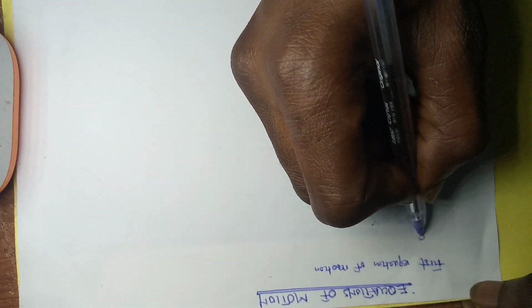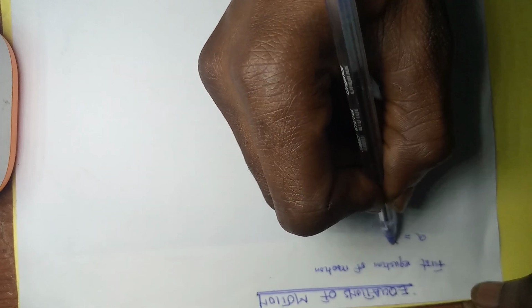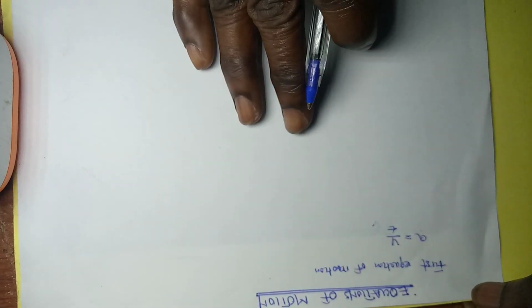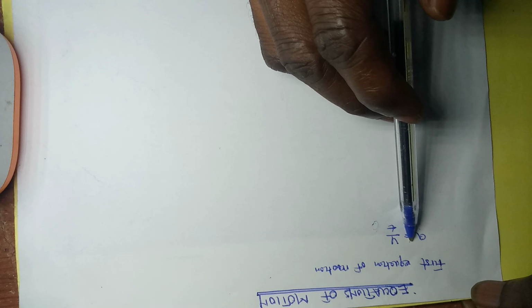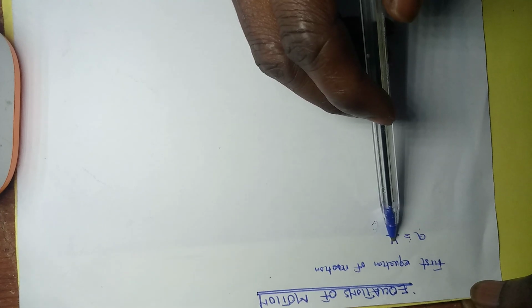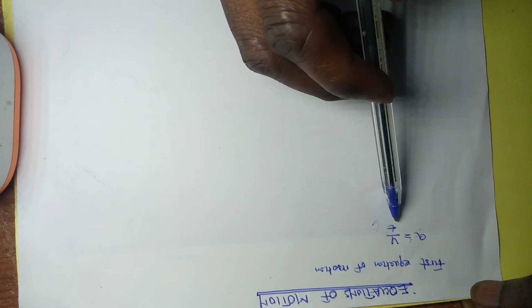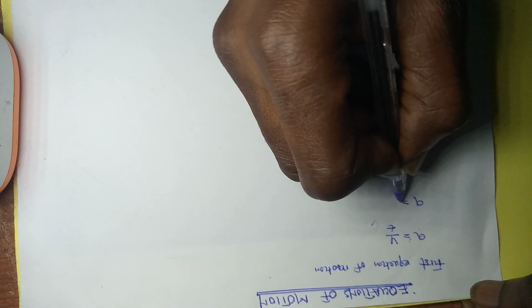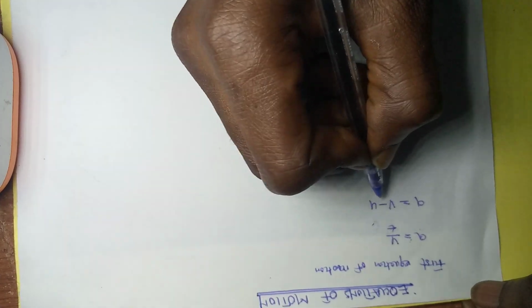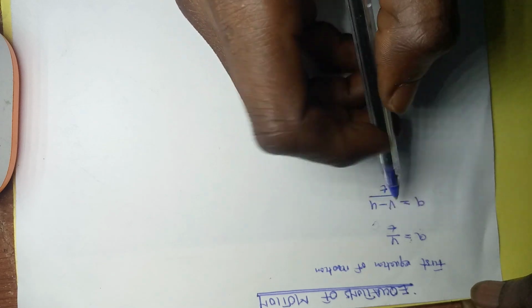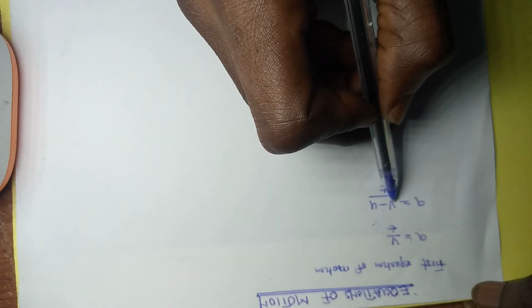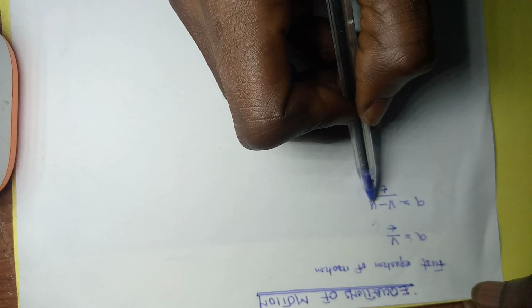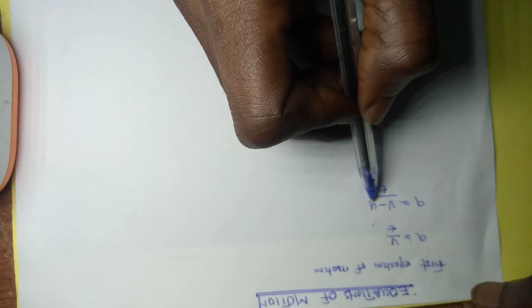we can start from the acceleration. So, acceleration is equal to velocity all over time. A stands for acceleration, V stands for velocity, and T stands for time. So we can have the final velocity and initial velocity. So we can have our acceleration to be equal to V minus U upon T. V is the final velocity, while U is the initial velocity.